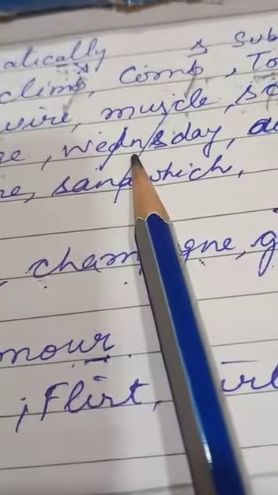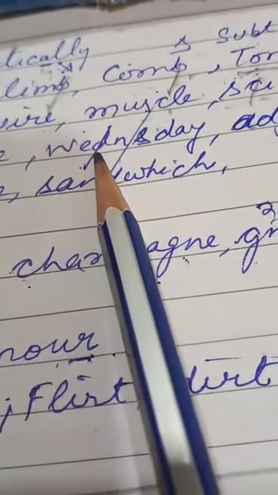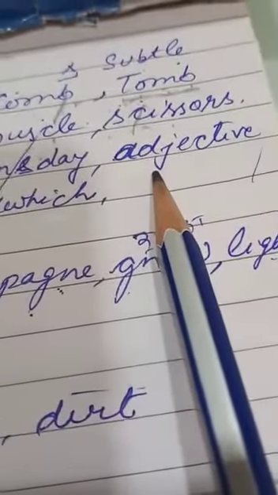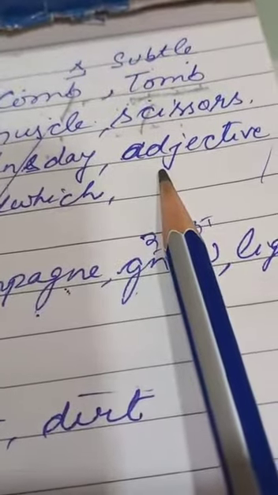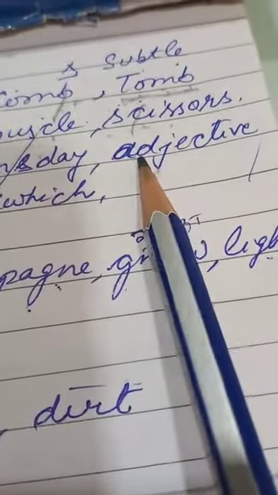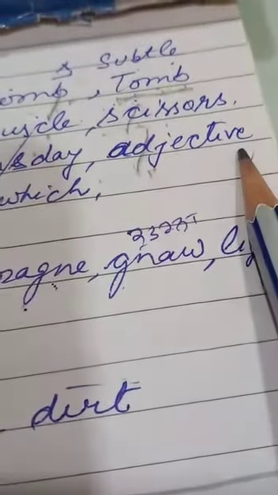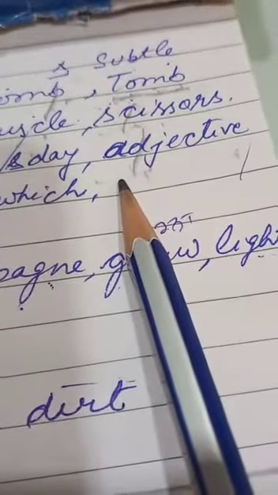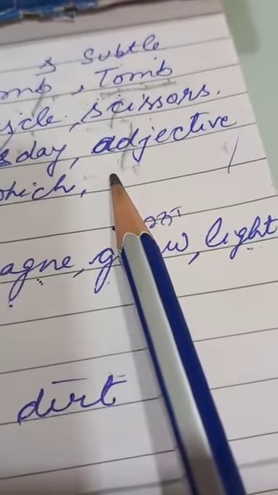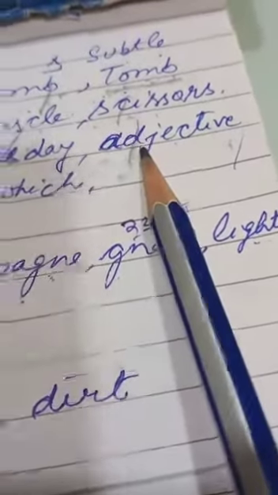And Wednesday, D is silent here. Its right pronunciation is Wednesday. Next one is adjective. When there is D along with J, then D is always silent. For example, adjective, adjourn. We say adjourn, the D is not pronounced. The court is adjourned. Adjustment, so D is silent here.